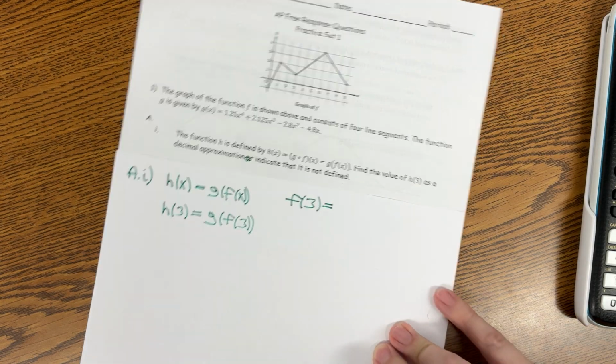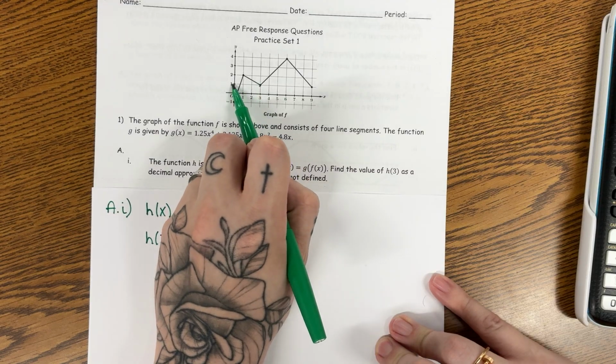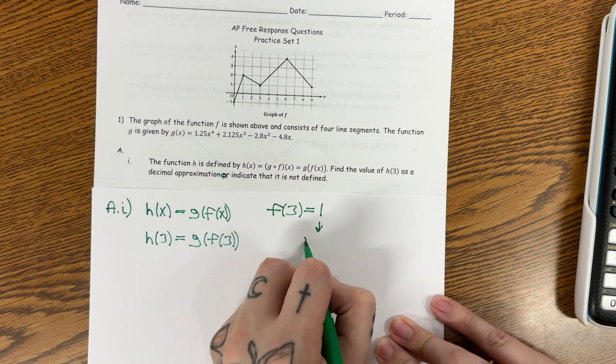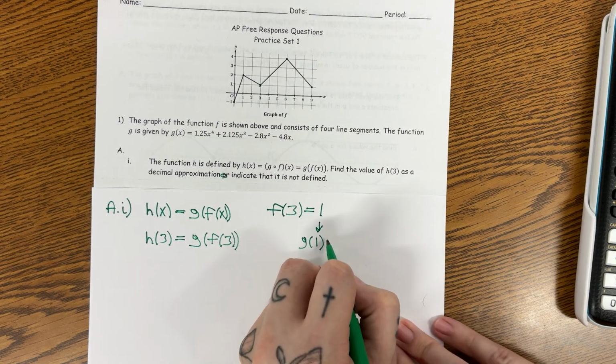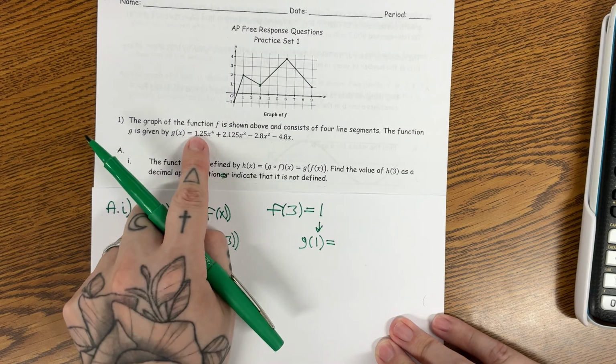And then that's going to be from the graph. So if I go to an x value of 3, that corresponding y value is going to be 1. And then that's what I'm going to plug in for g. So when you get here, now we're going to plug in the 1 value into my g of x function up here.